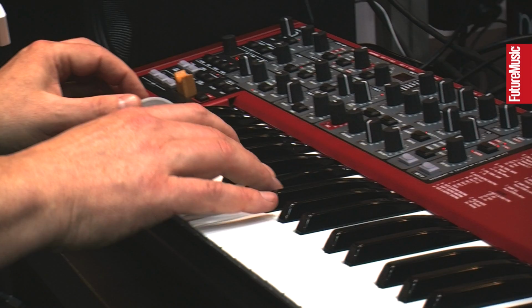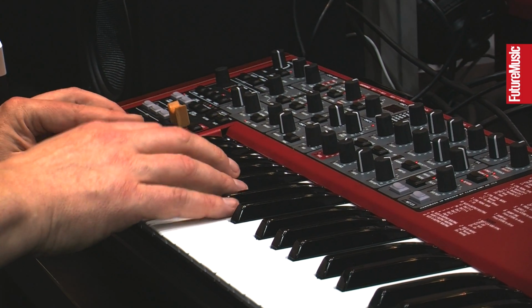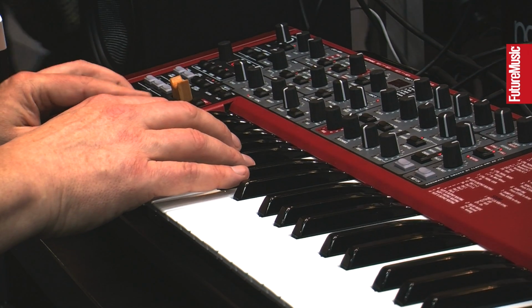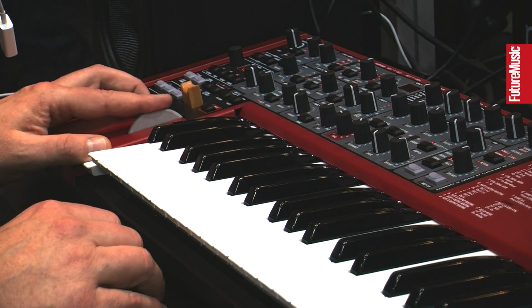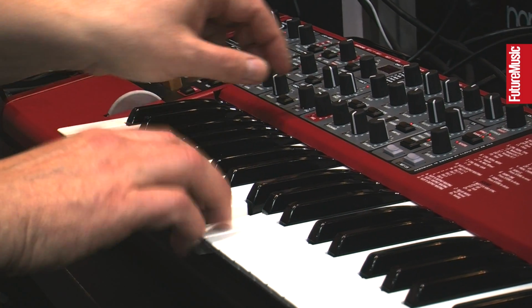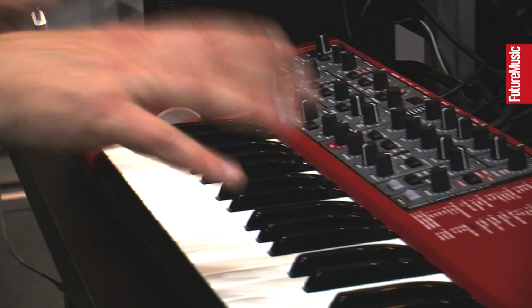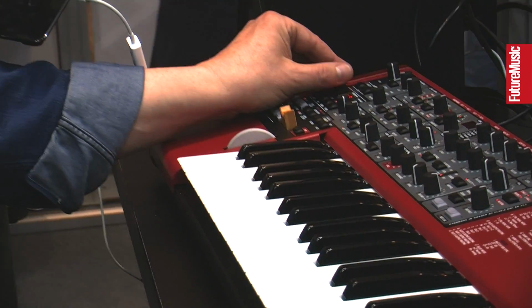There's another sound with the talk effect. And of course, in the normal Nord style, all the controls are active instantaneously on the panel if you want to do something on the fly.